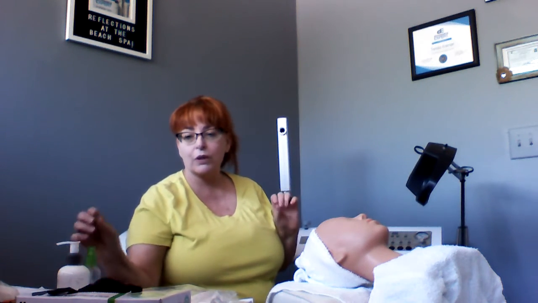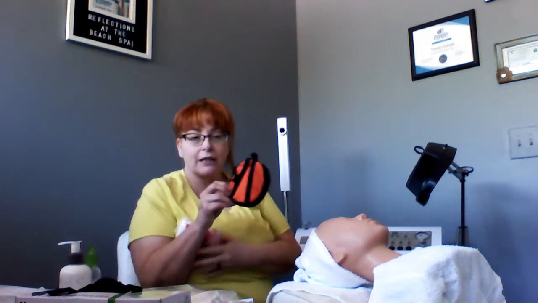We will be using toner. You want to make sure that you have a first aid kit in your station. Cotton rounds, 4x4s, hand sanitizer, gloves. You want to make sure that your hair is pulled back so that when you lean over your client to do the skin analysis, your hair is not flopping in their face, which your hair should be pulled back anyway. Okay, let's get started.